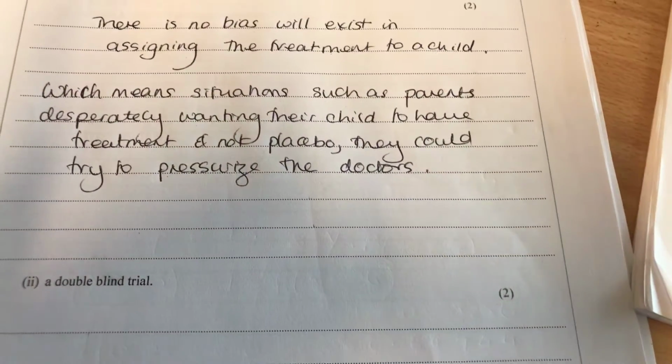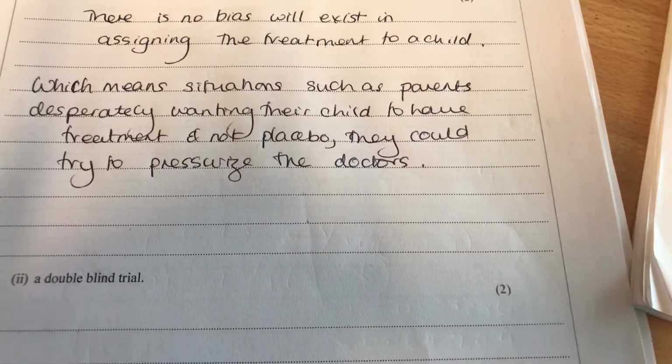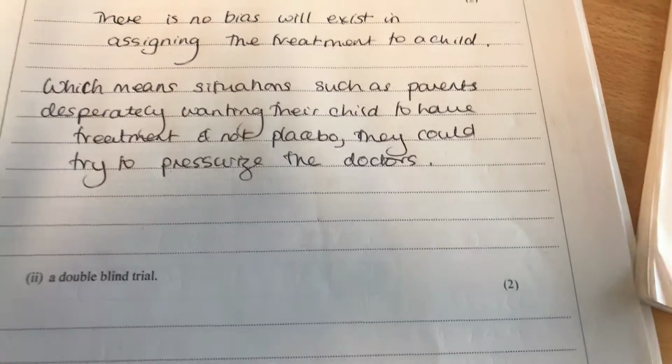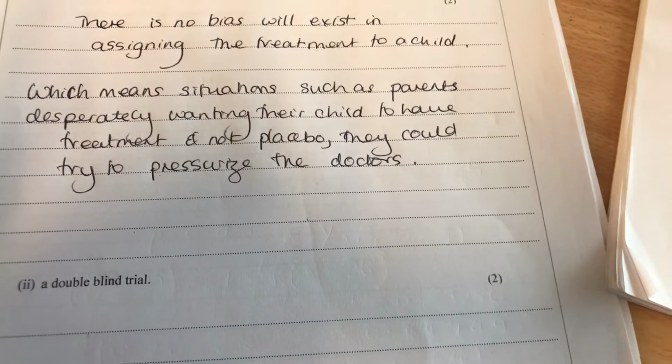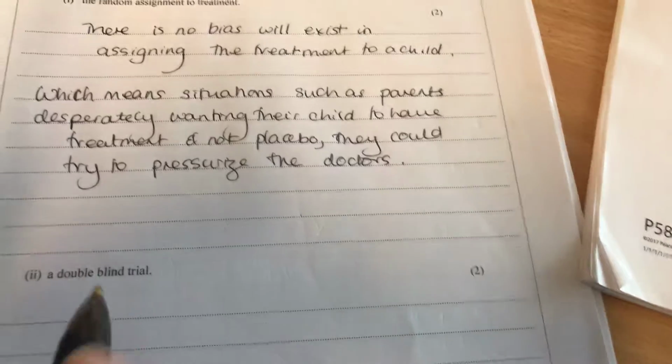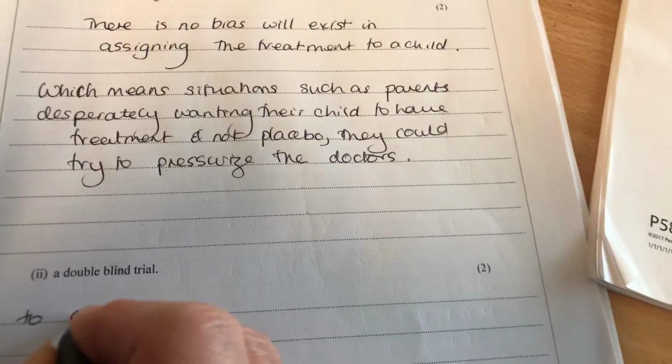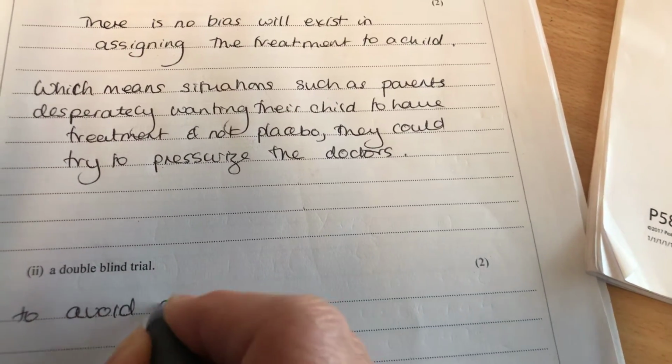The next question is a double-blind trial. So the purpose is to avoid expectations. So that's kind of to avoid bias, and this one too is to avoid any expectations.